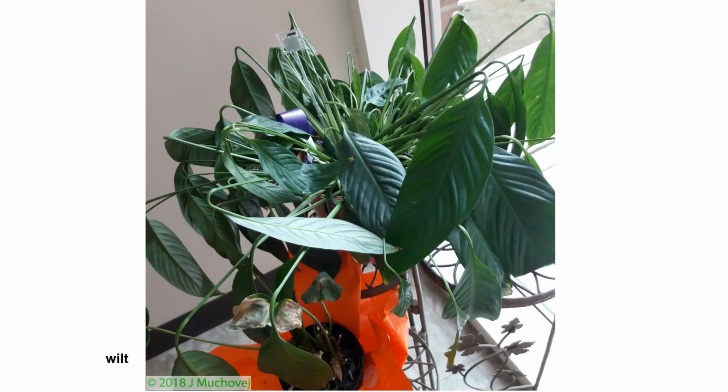Temporary wilt. This is an indoor plant. You can see how all the leaves are bent down. You take a cup of water, you dump it into the middle of it. Within 15 minutes, you've got a normal plant again. This does occur if you don't water them properly.